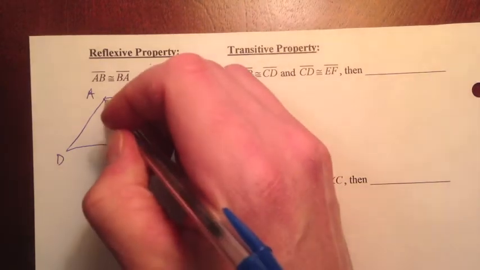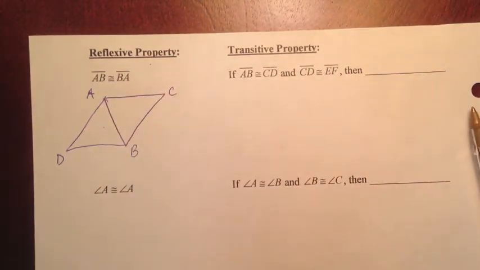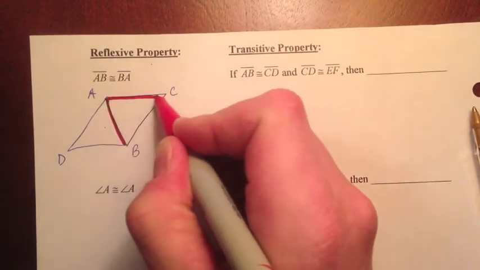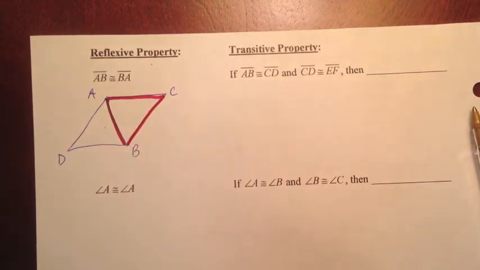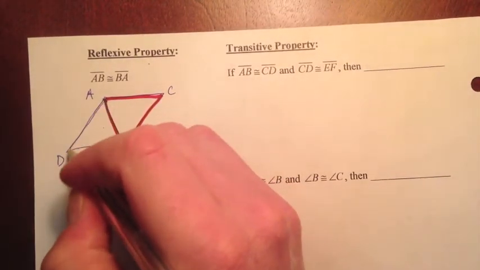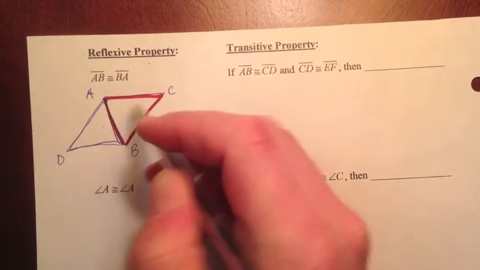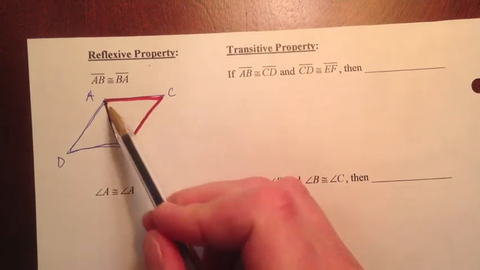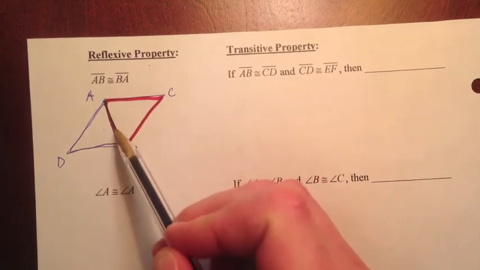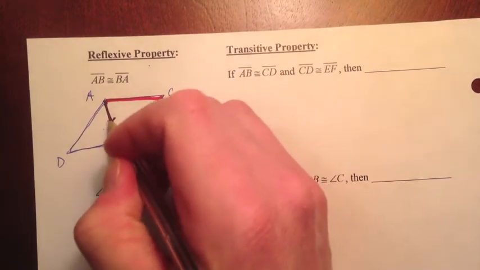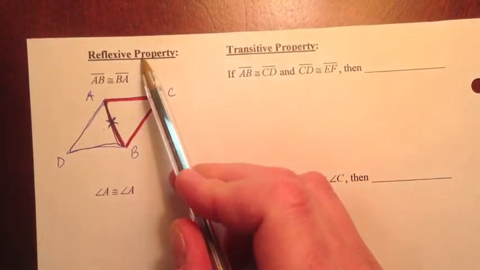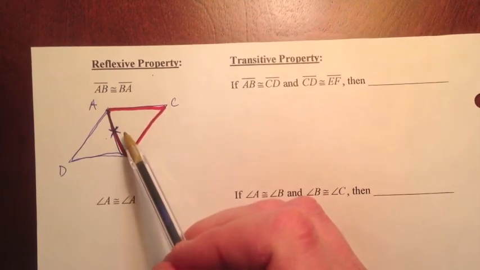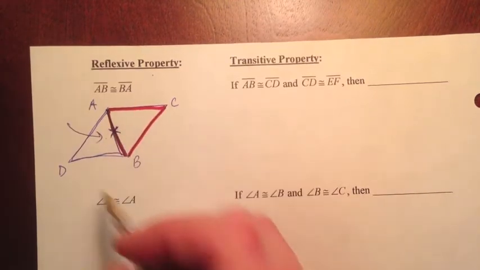Notice that in the middle here, both triangles have the same side. They both have AB. So if I say here's my red triangle right here, and then I say here's my blue triangle right here, and if I trace these, notice that I trace AB twice because both triangles have it. Well, what I can say is that AB is congruent to BA because it's the same segment, and that's what we call the common side, and this is called the reflexive property. This is the reason I can say that AB is congruent to BA is called reflexive. Okay, so again, this is what we call a common side.